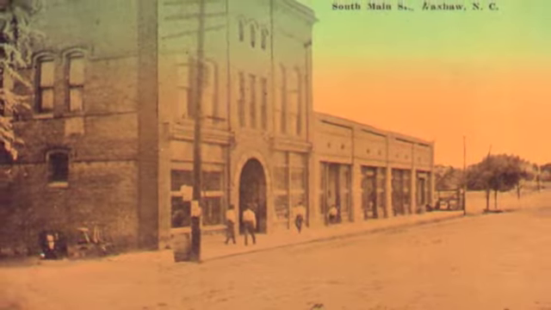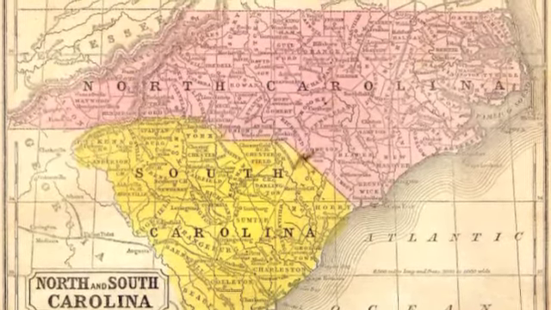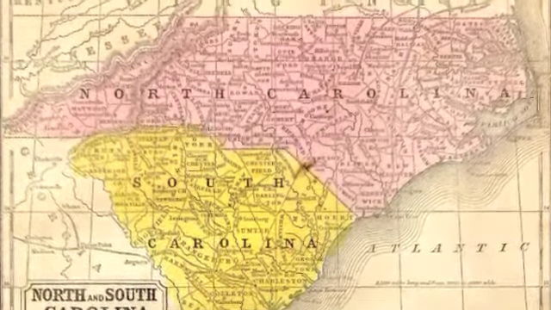Andrew Jackson was born March 15, 1767 in the Waxhaw Settlement, a community of Scotch-Irish immigrants along the border between North and South Carolina. He considered himself a South Carolina native.